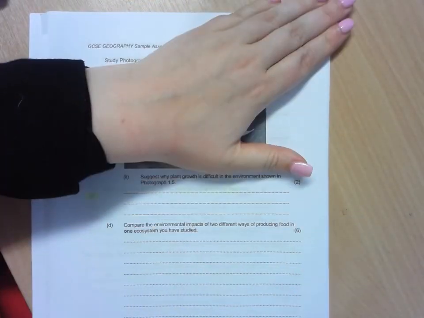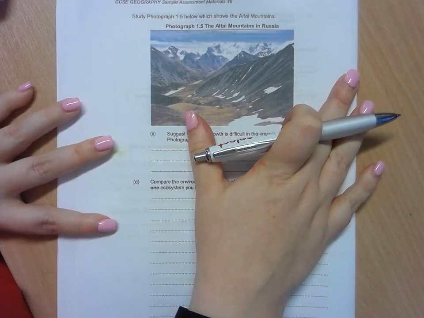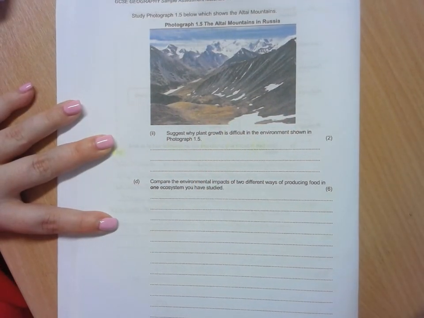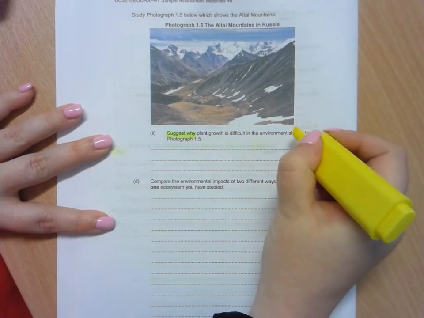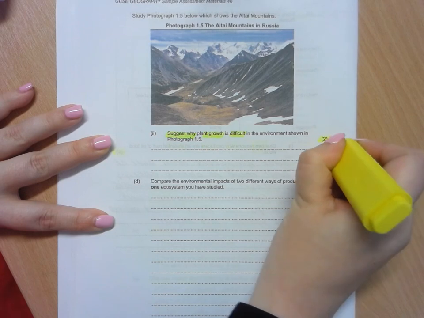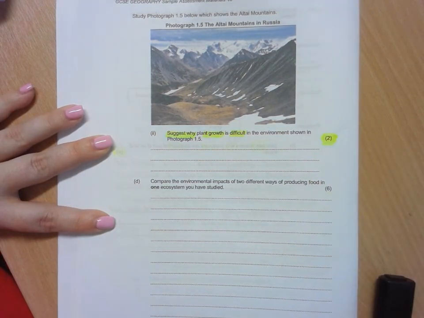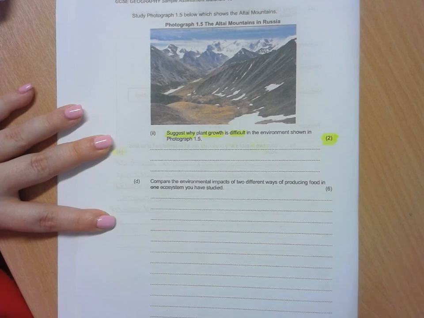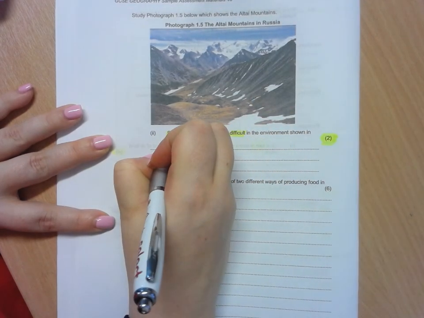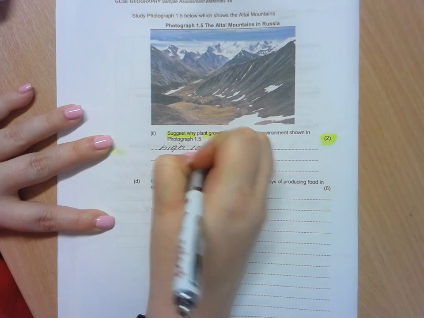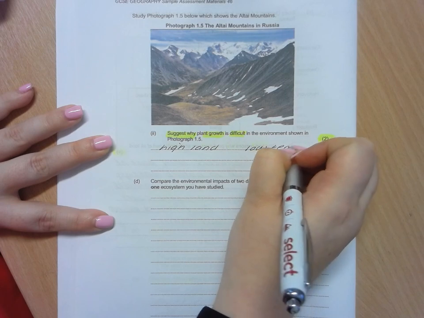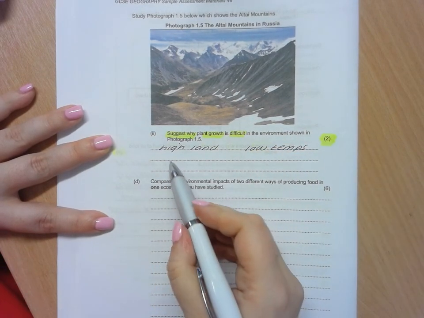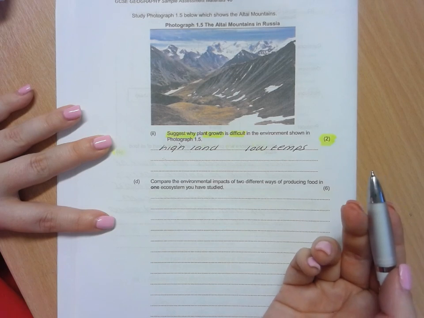Next then, and this is the last question for theme 5. Study photograph 1.5 below, which shows the mountains in Russia. Again, classic question. Suggest why plant growth is difficult in the environment, for 2 marks. Now there are lots of different reasons here, but I'm going to take the easiest reason, and I'm going to say it's highland, so therefore we know that it's got low temperatures. And I'd write that in sentences. I'd say that it's highland, therefore we know it's low temperatures.